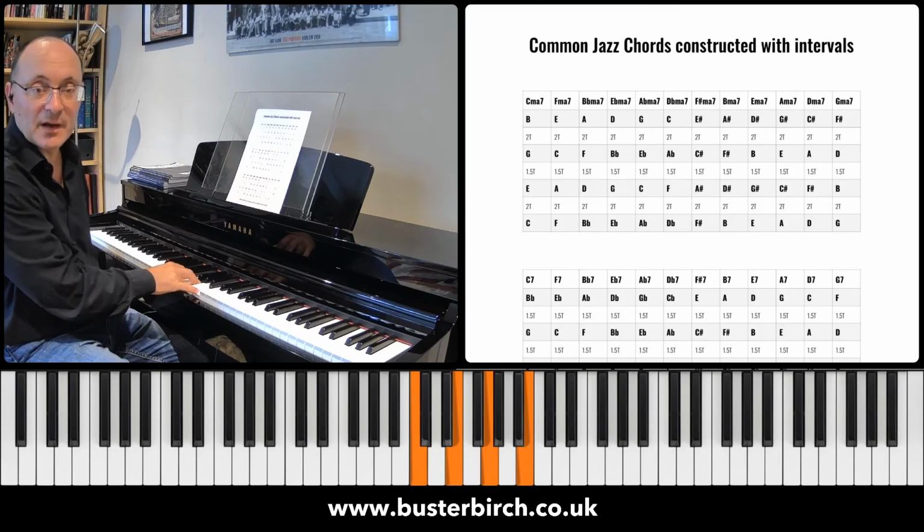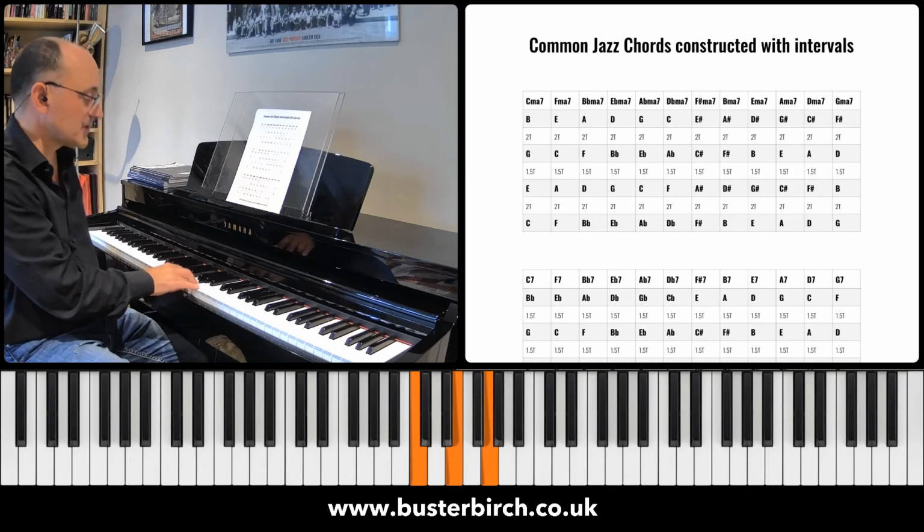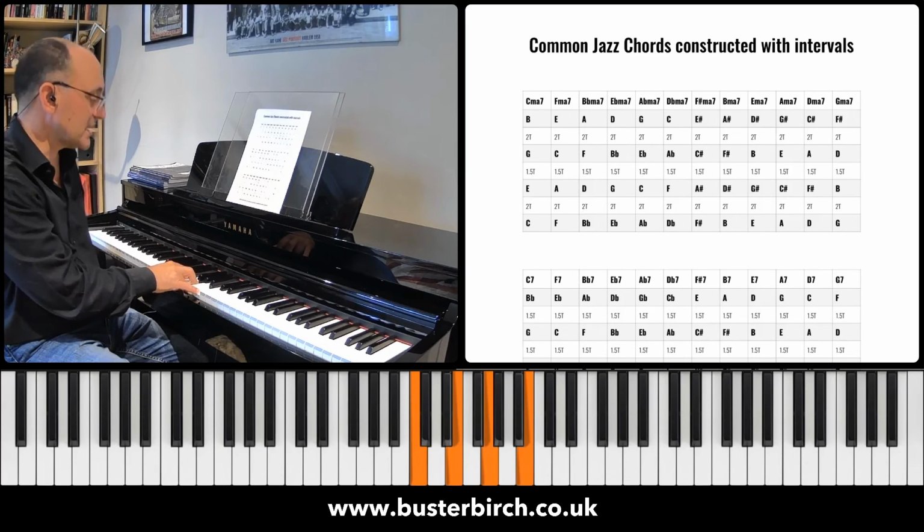And that is my C major 7 chord. Okay, so whatever note I start on is my root. I go up 2 tones, 1.5 tones, 2 tones, and that's how I get my major 7 chord. Okay, so let's move that around.